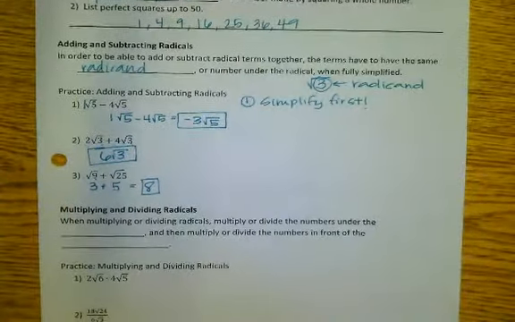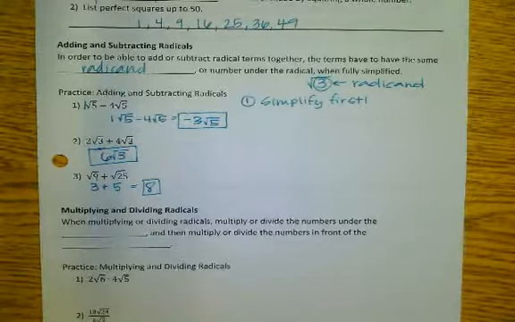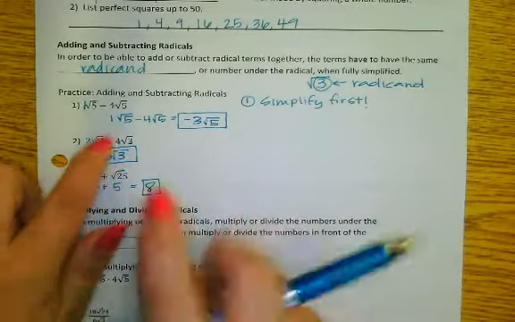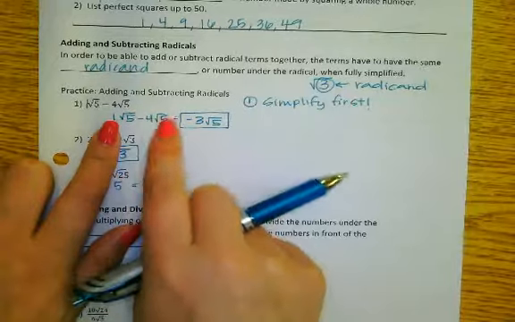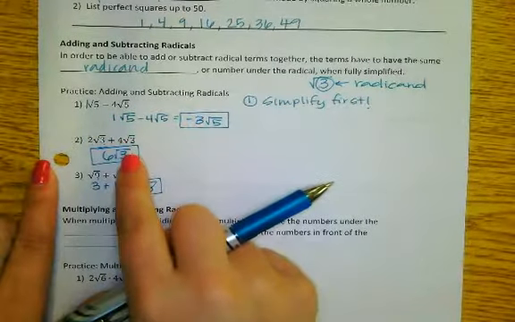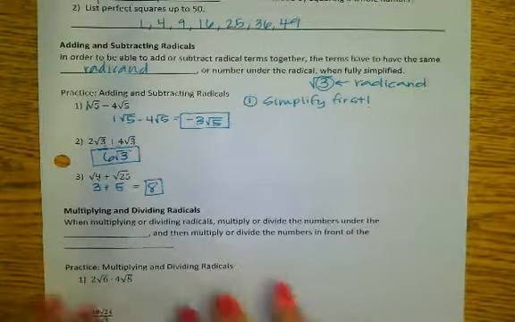Okay, so that's adding and subtracting. So we want to make sure that the radicand, or the number underneath the radical, is the same before you add and subtract. Okay, and then once you do add and subtract, you don't subtract the numbers that are underneath the radical. It should stay consistent all the way through. Okay, you do not add them or subtract them. Consider them in prison, they're going to stay there.